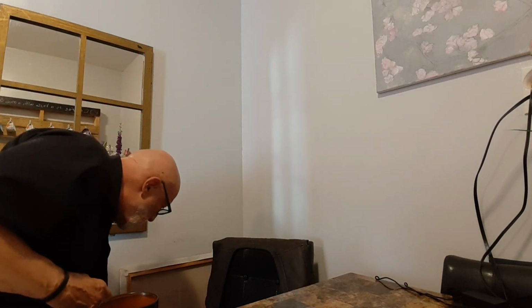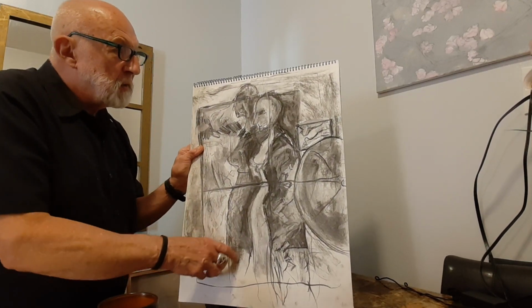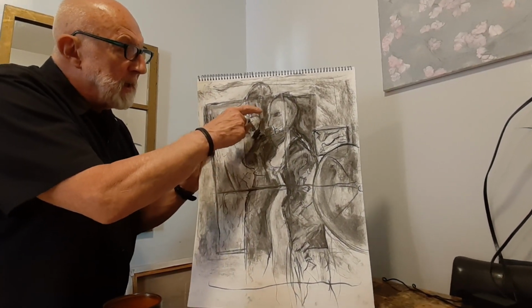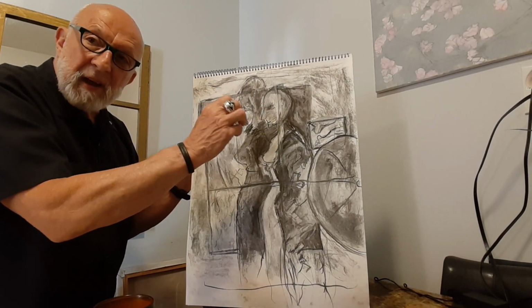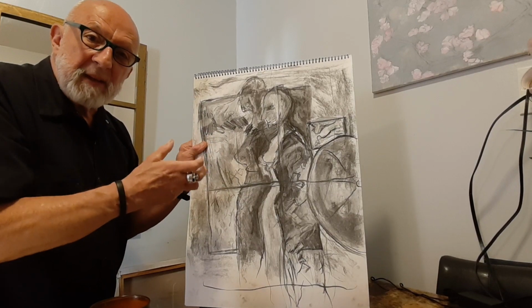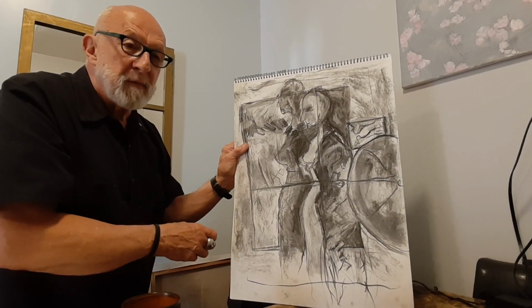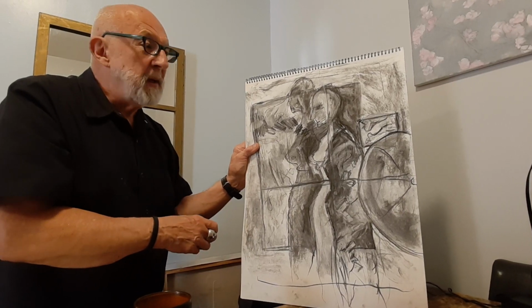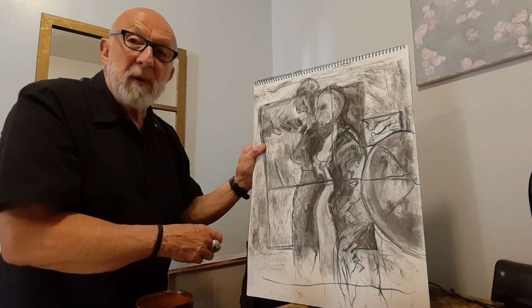Going back to the drawing, this is how you create three-dimensionality. Look at the head, if you can see the head. These little subtleties, these touches, this is what makes things come alive. This is the beauty of art. It's the difference between a good drawing, a mediocre drawing, a lousy drawing, a horrific drawing.